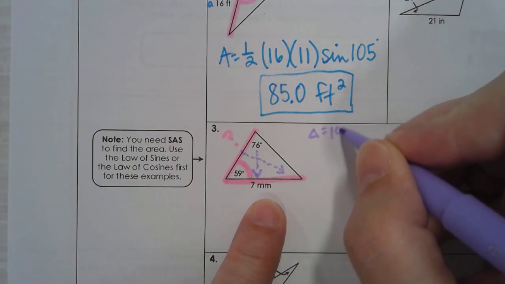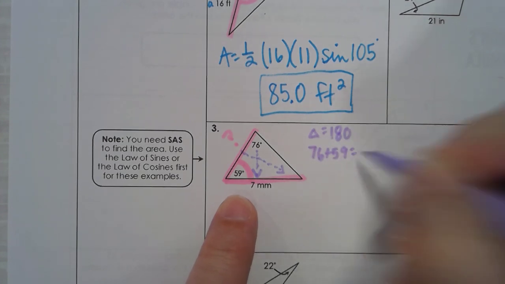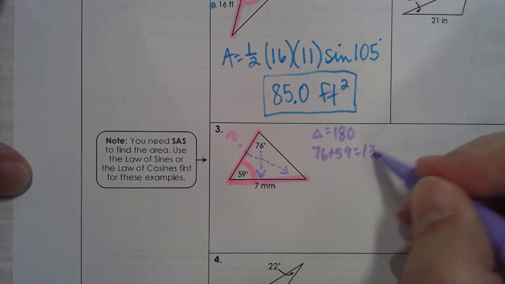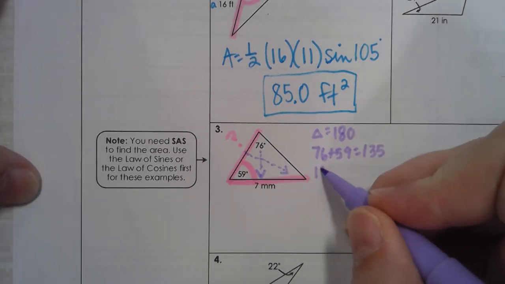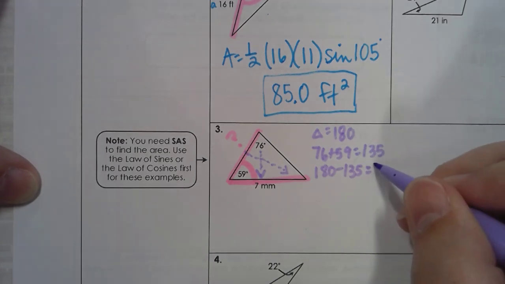So if the triangle adds up to 180, so far we have 76 and 59, which is 135. And 180 take away 135 is 45.